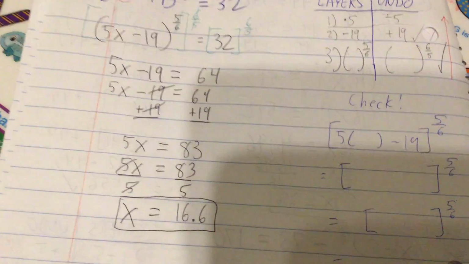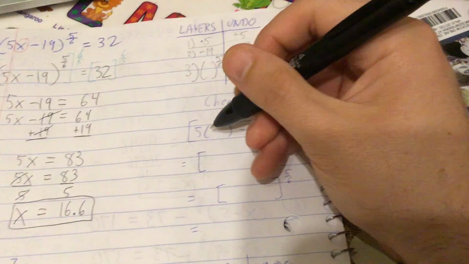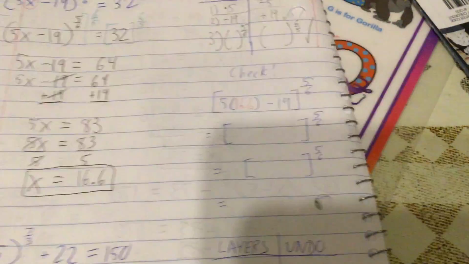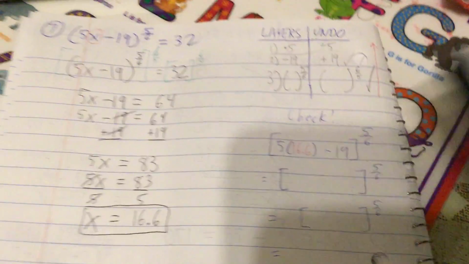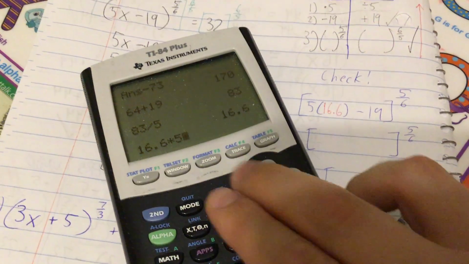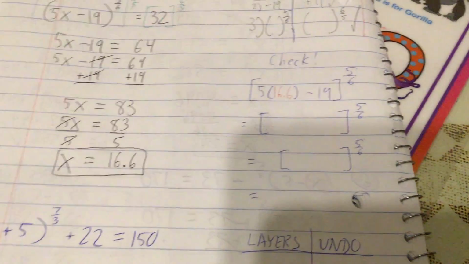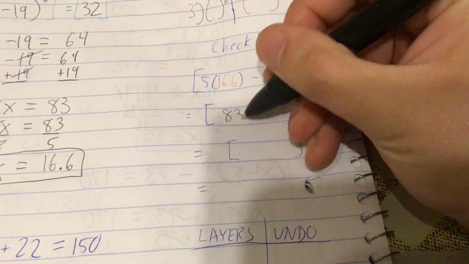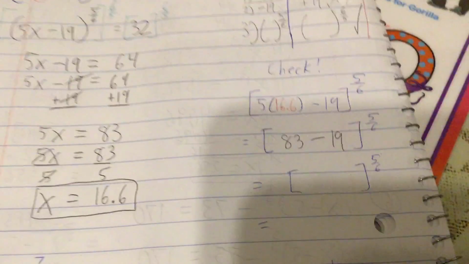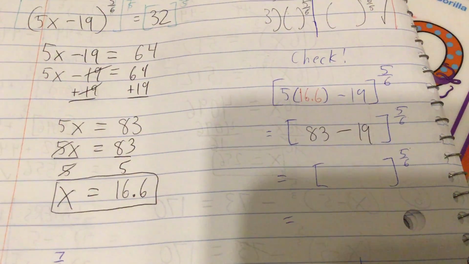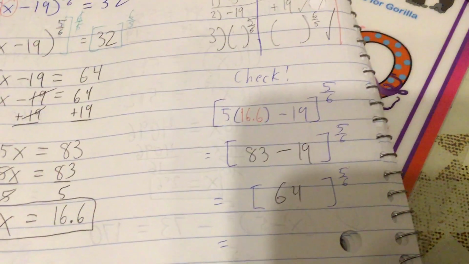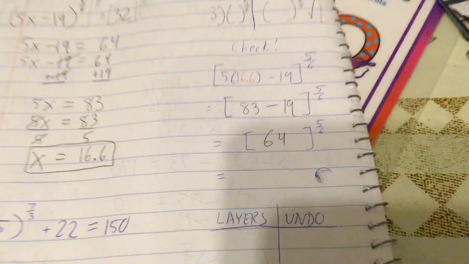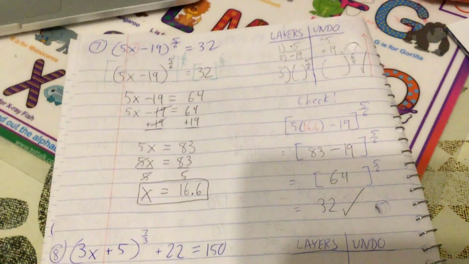So let me just double check my math. 83 divided by 5 is 16.6. That's correct. But wait, it's a decimal. That makes me nervous. So I'm going to check my work. So 5 times 16.6 is going to be 83. And then 83 minus 19 taken to the 5/6 power. 83 minus 19 is 64. 64 to the 5/6 power is going to be 32. And that checks out.